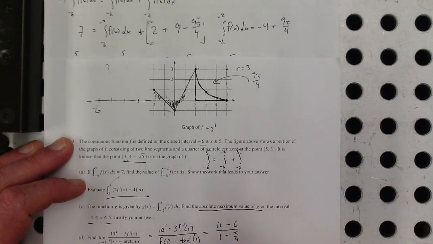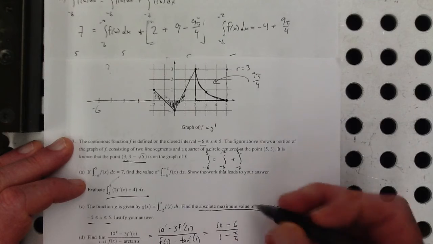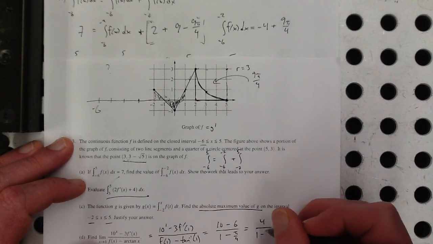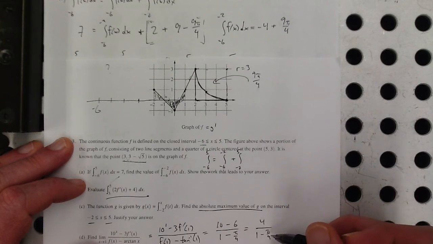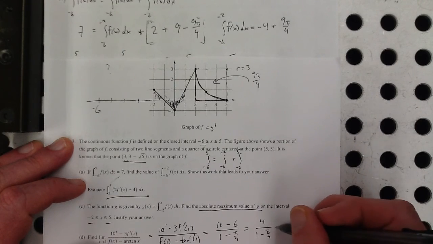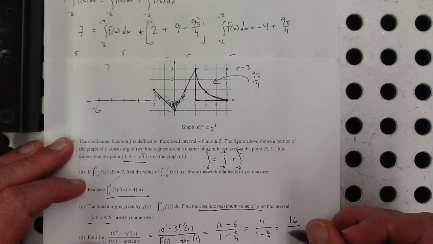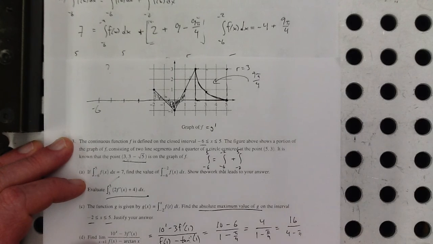And that's it. So, I mean, you could do 10 minus 6 equals 4, if that makes you happy. If you think this is a fraction in fraction in fraction, then you could multiply the top and bottom by 4. That's the same thing too. Multiply by 4 over 4, but this is fine right here.